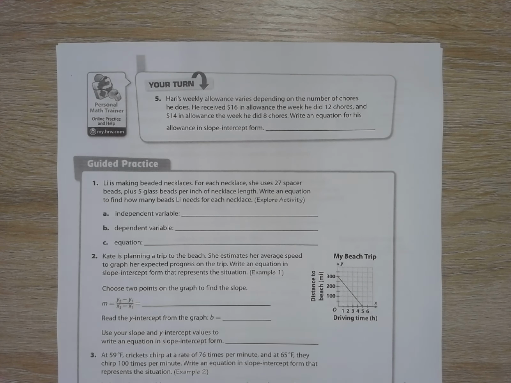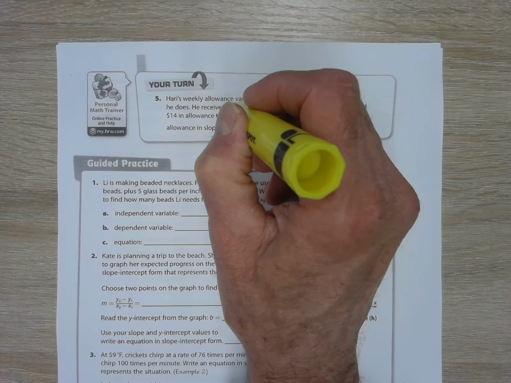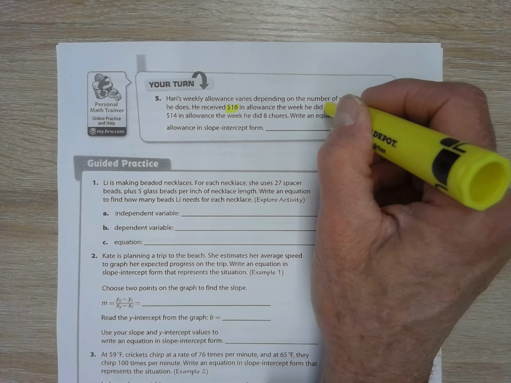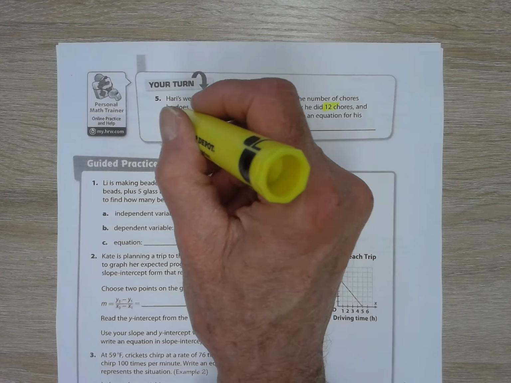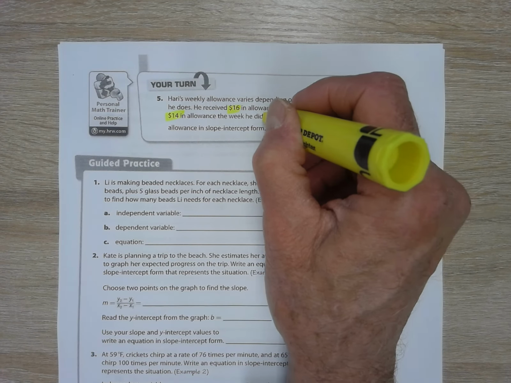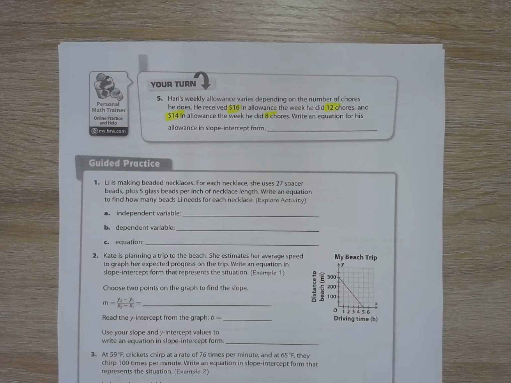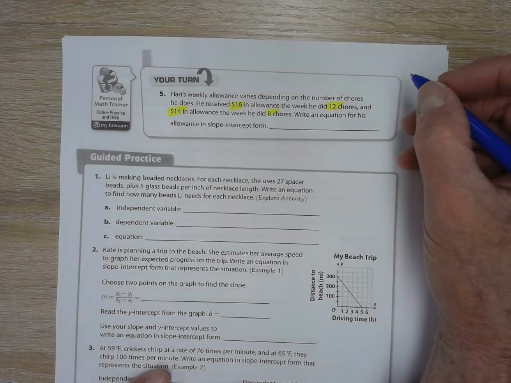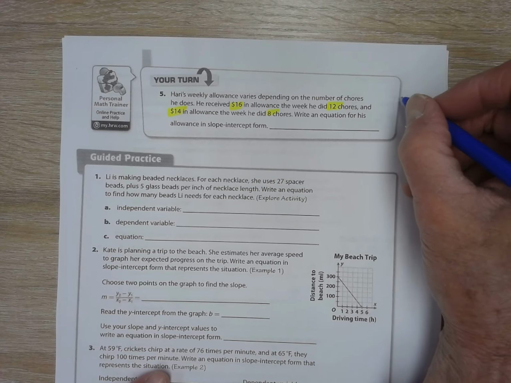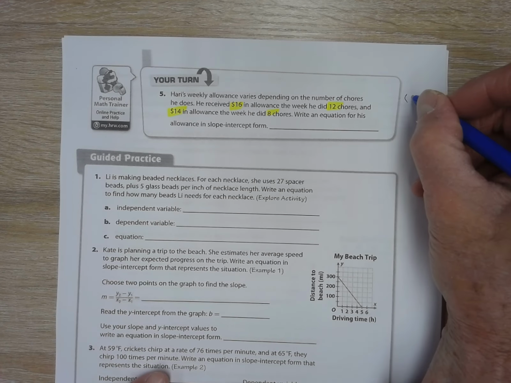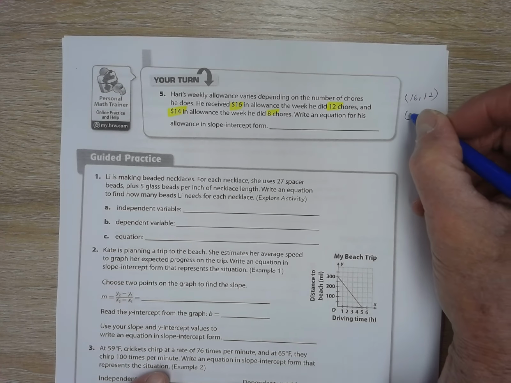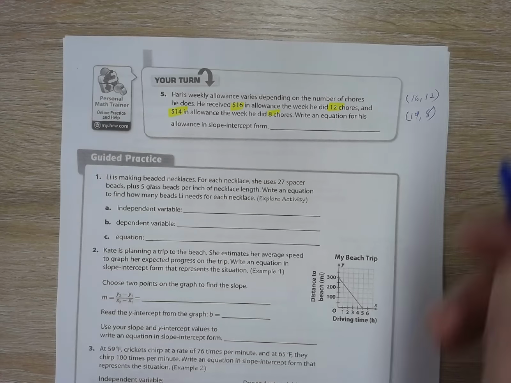Al's weekly allowance varies depending on the number of chores he does. He received $16 in allowance in the week he did 12 chores. $14 in allowance in the week he did 8 chores. Okay? So, let's do this. 16, 12, 14, 8.